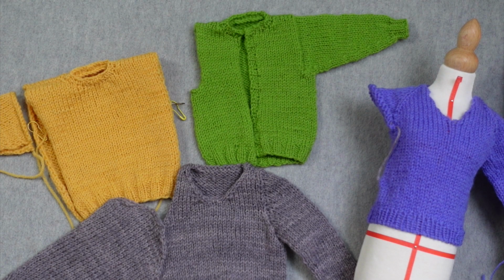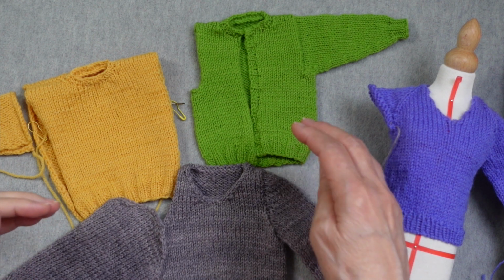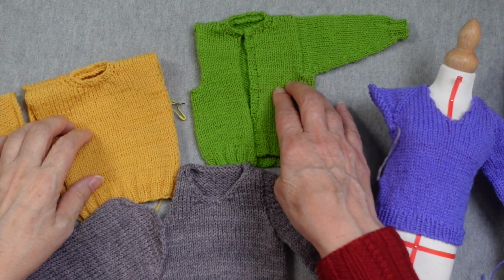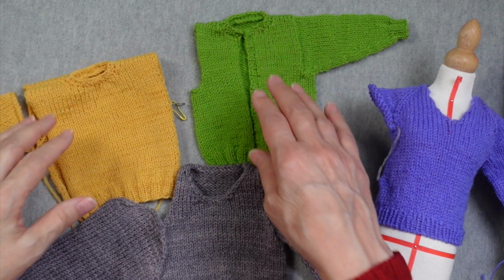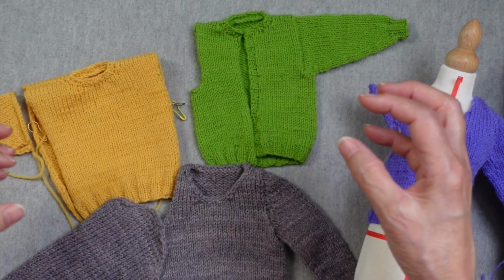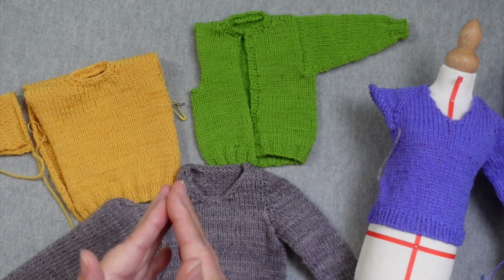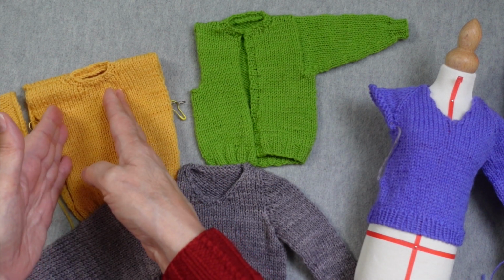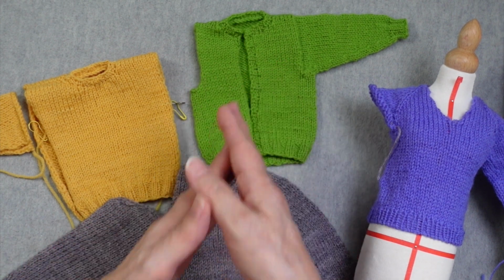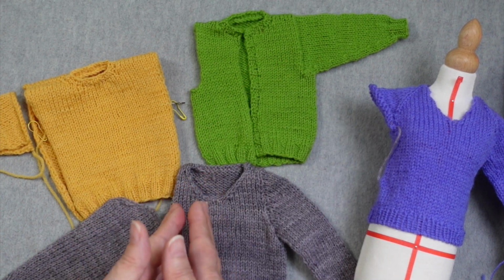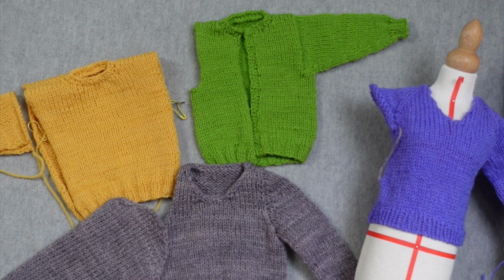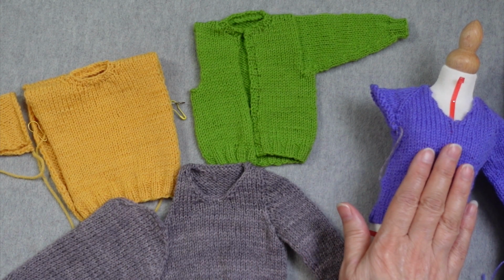Throughout this series, I have talked about how a sweater style is defined based on what is going on between the underarm and the neck. How the body and the sleeves are shaped and how they're joined together is what allows us to say this is a drop shoulder sweater, this is a modified drop shoulder sweater, this is a set-in sleeve sweater. Today we're going to talk about raglan sweaters.